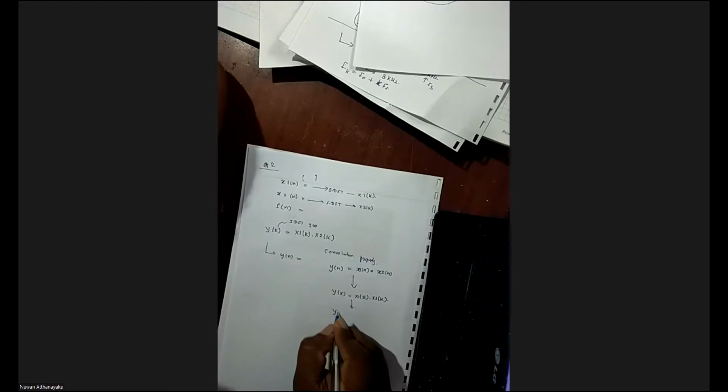So Y(k) will be X1(k) times X2(k). And we have learned this in the Z domain also. This is the same, no? In the Z domain also, this will be a multiplication, X1(z) times X2(z).